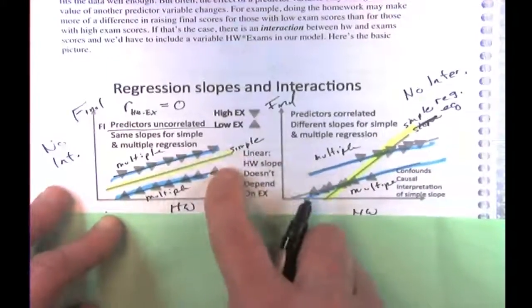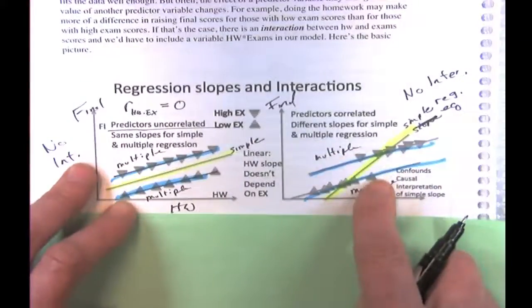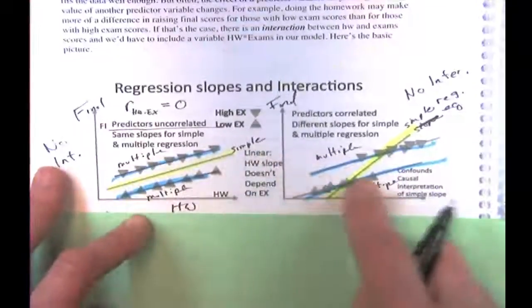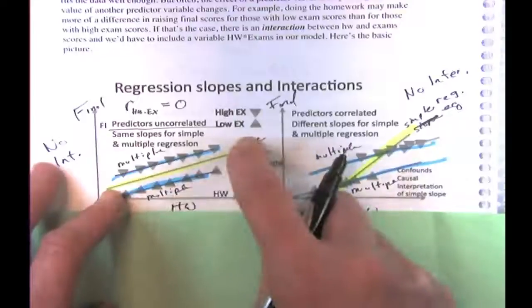They're stratified how? For people with high and low exams. Multiple ones stratified, controlling for these. You see what I'm saying? So these are the same, and this simple one agrees with them, because there's no confounding, there's no correlation.